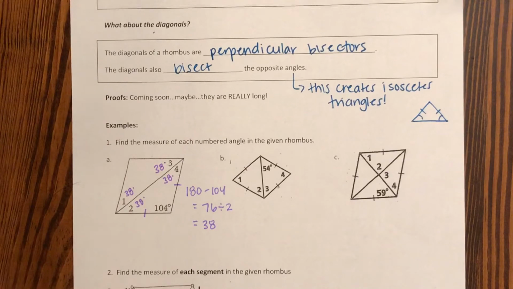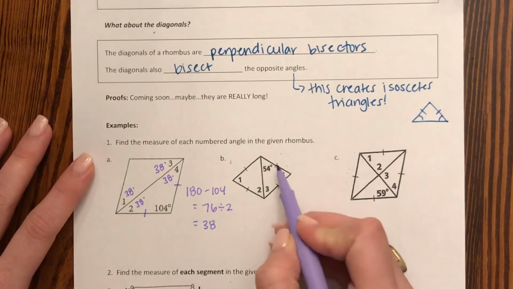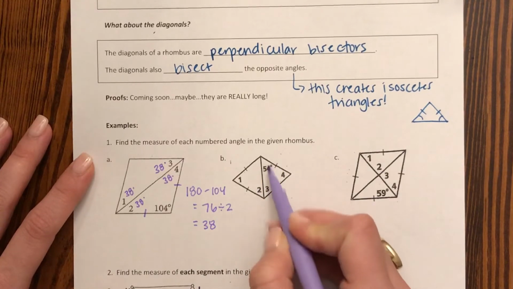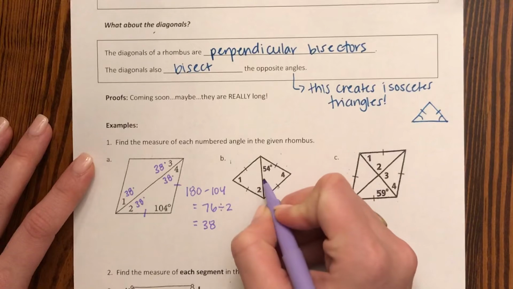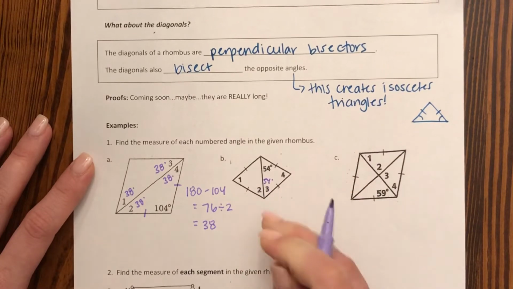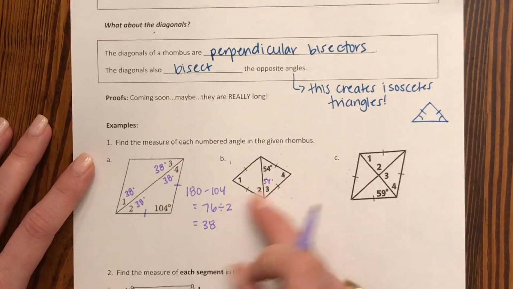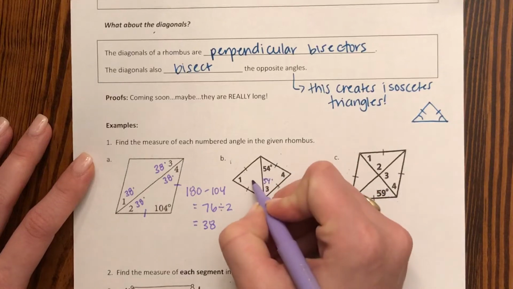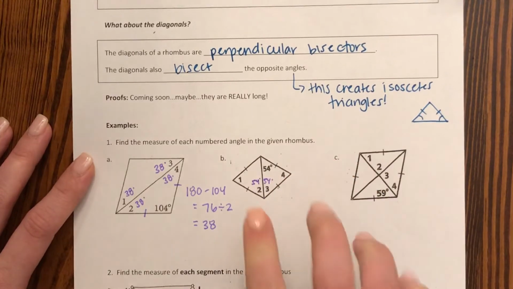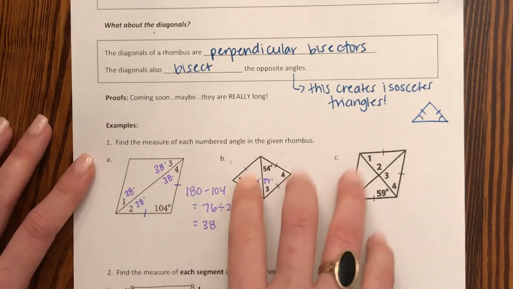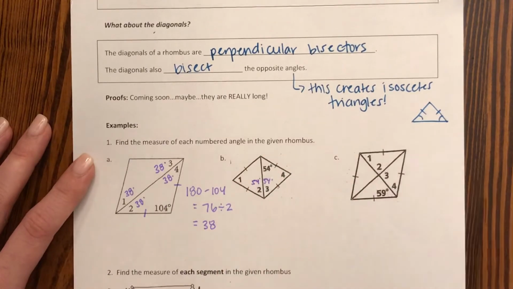All right, in B, it's kind of backwards. So I've got a rhombus. The diagonal is drawn in, so you can see two isosceles triangles. But again, if this side and this side are congruent, the angles are also congruent. So if this is 54, this is 54. The angles are bisected in a rhombus, so if that's 54, this is 54. And we just need to figure out what 1 and 4 are. 1 and 4 are going to be the same, because a rhombus is a parallelogram and opposite angles are congruent.